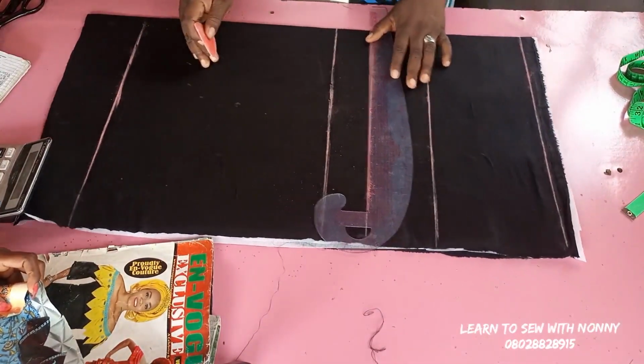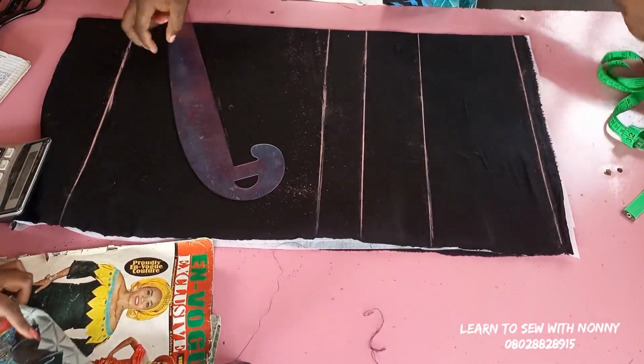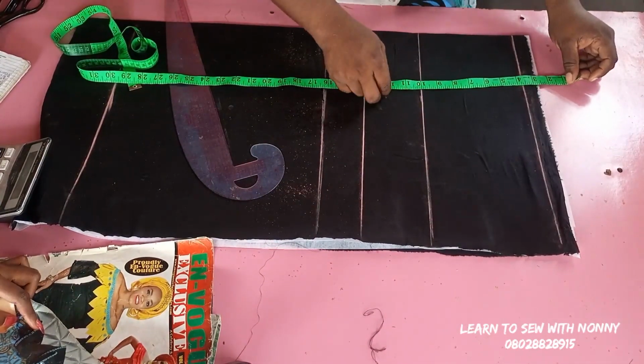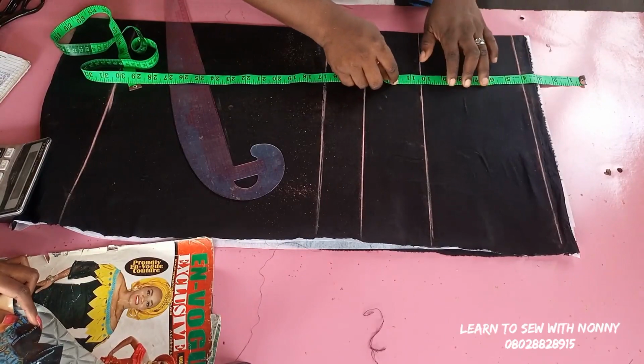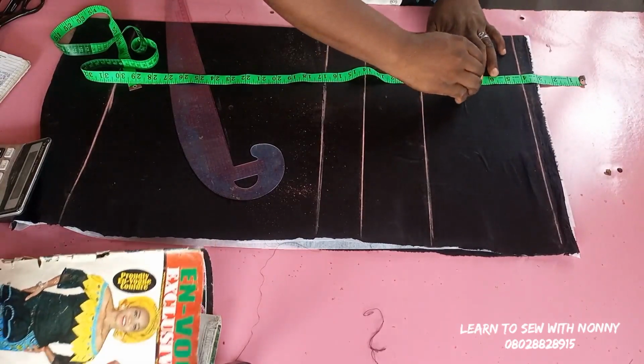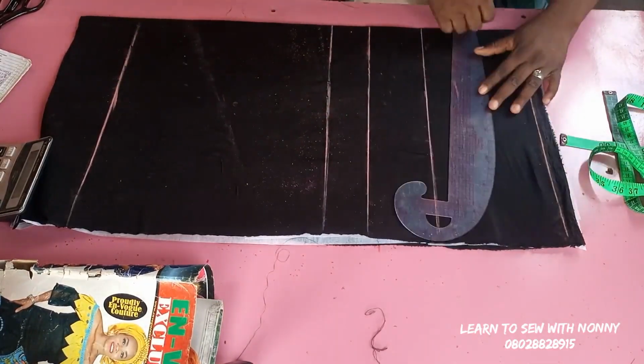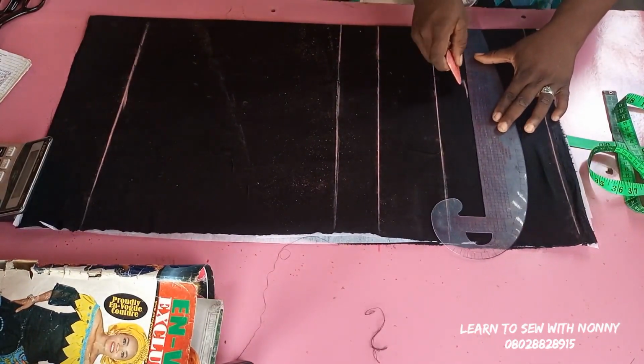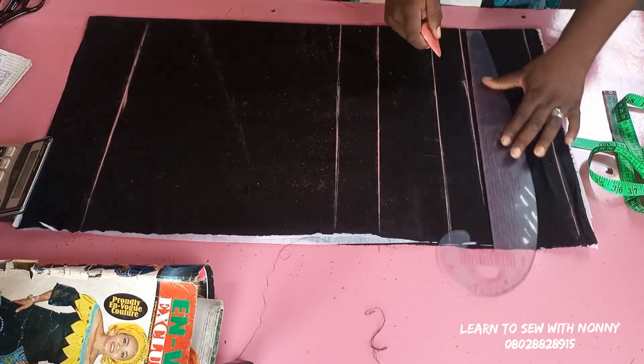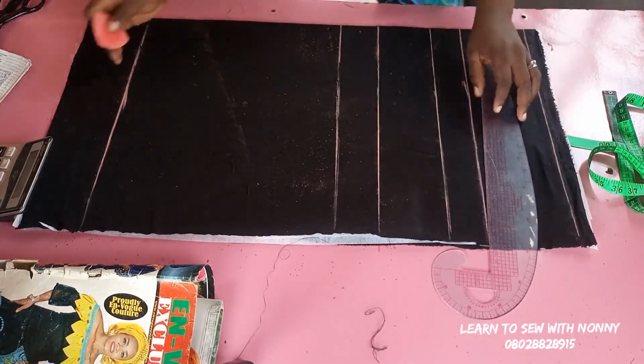The next thing will be to mark the chest line, and the chest line is derived by dividing your bust measurement by 6 plus 2 inches. That right there is my chest line. Whatever value you get from dividing your bust measurement by 6 plus 2 inches, you mark that there and also rule out the line. That is called your chest line.